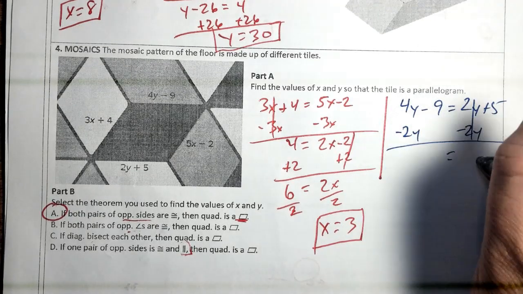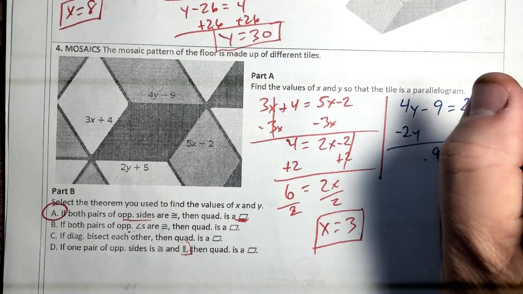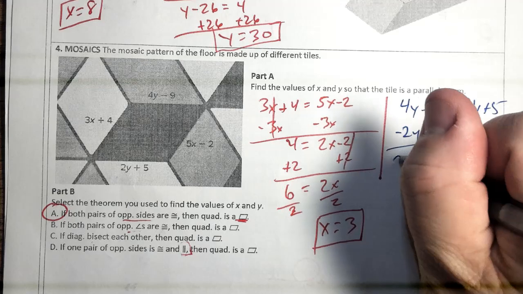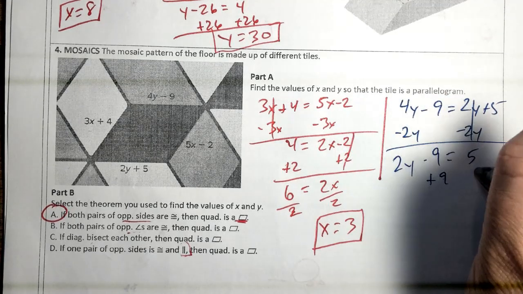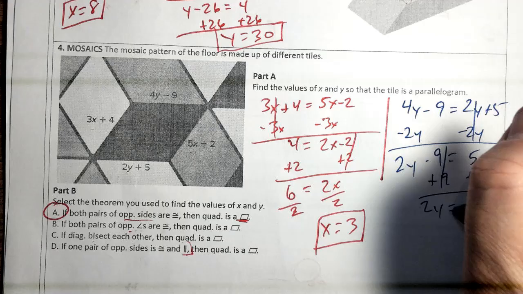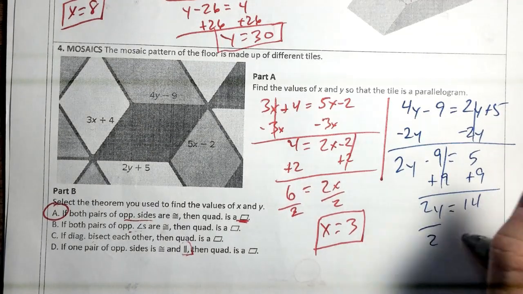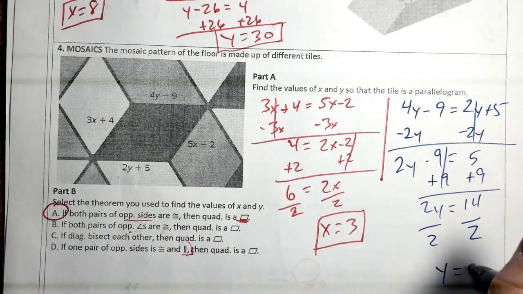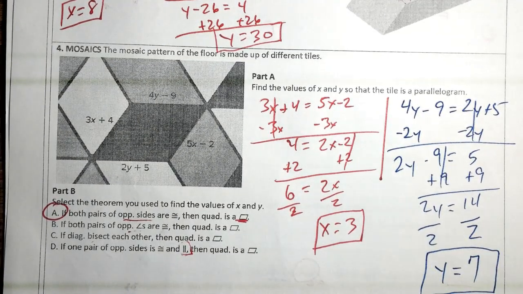These guys cancel. 5 comes down. Negative 9 comes down. 4 minus 2 is 2y. Add 9 to both sides. 2y is going to equal 14. Divide both sides by 2. Y is equal to 7.